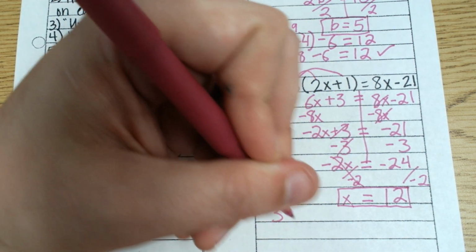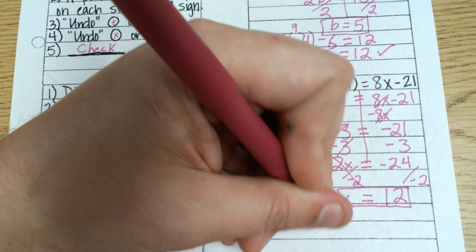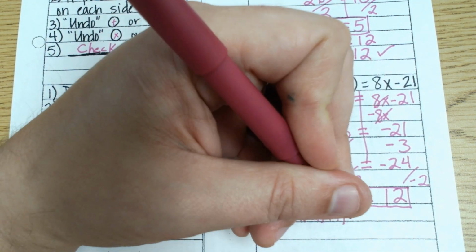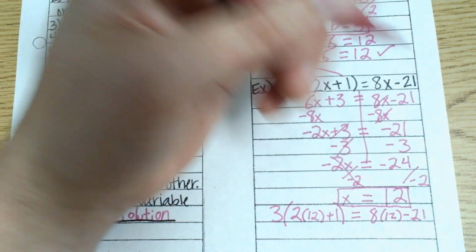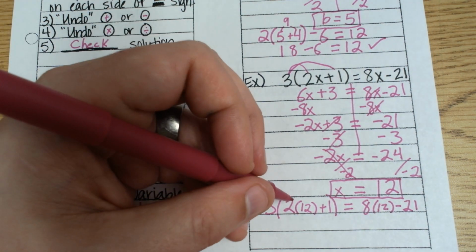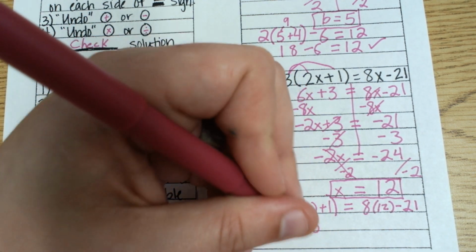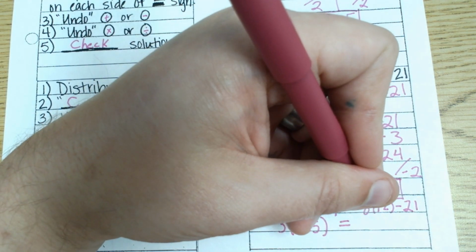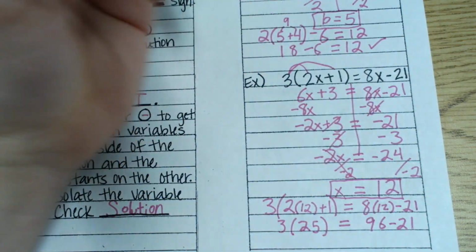To check it, I will substitute in. Instead of x, I'm going to put a 12. That plus 1 equals 8 times 12 minus 21. I know 2 times 12 is 24. If I add 1 to that, it is 25. So 3 times 25, 8 times 12 is 96. And I subtract 21 from that.